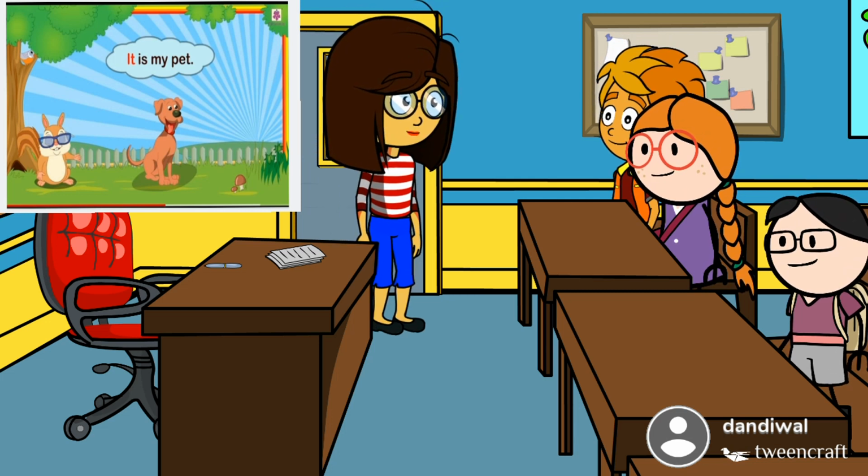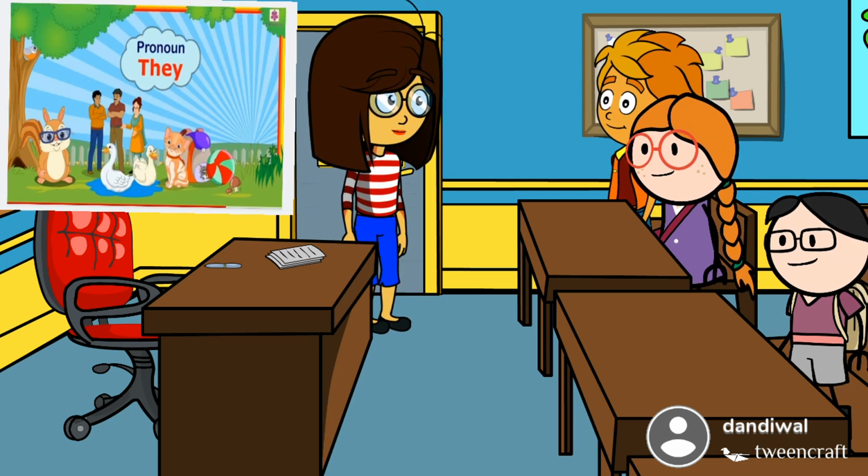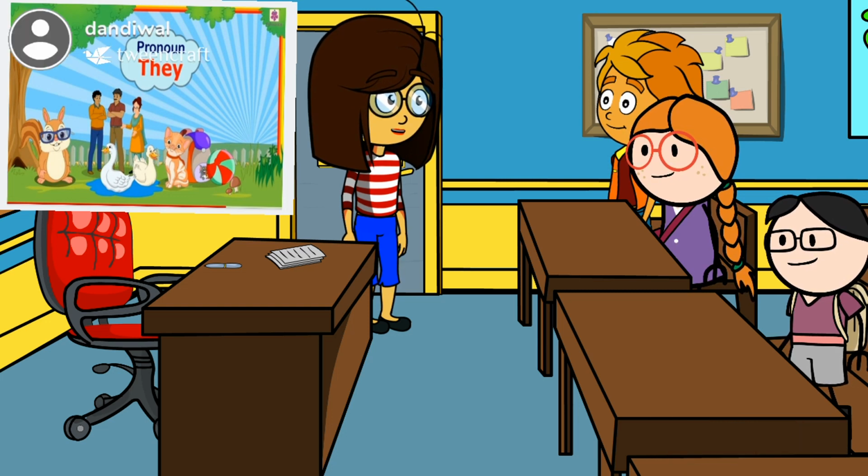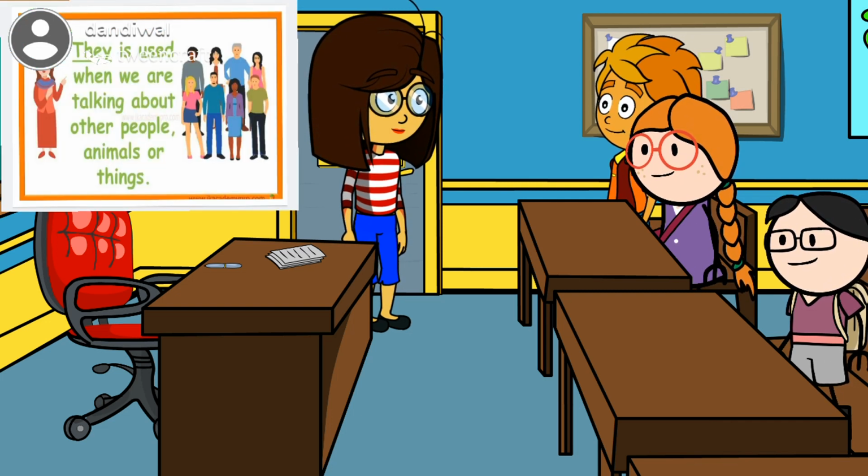Very good, Tom. So children, now we are going to discuss the next pronoun, that is they. And children, I have already told you that for plural nouns, we'll make use of they and we. So first we are going to discuss about they. Children, they is used when we are talking about more than one people, animal or things.